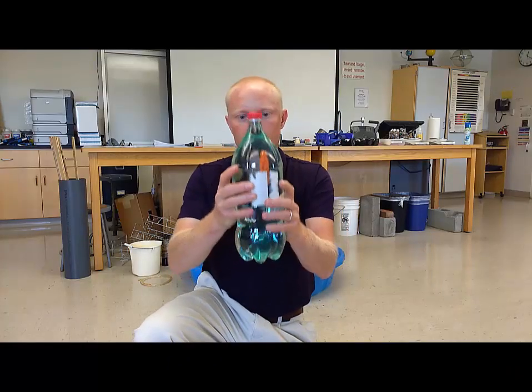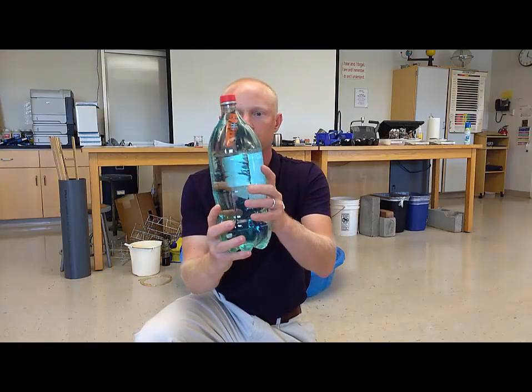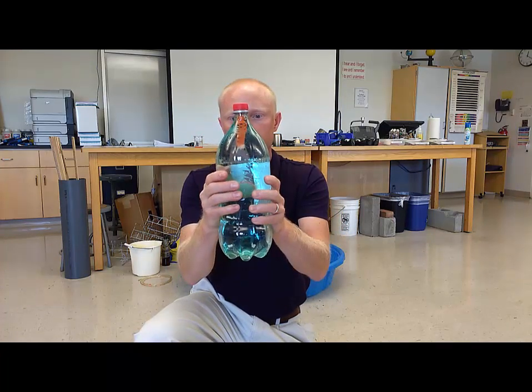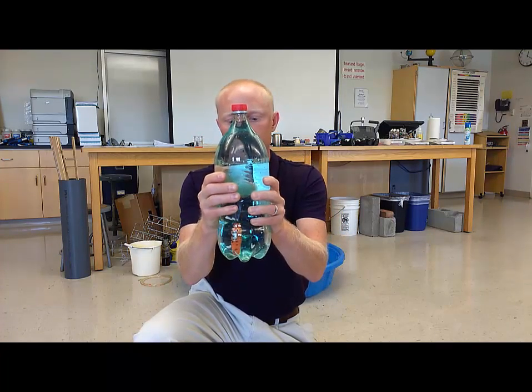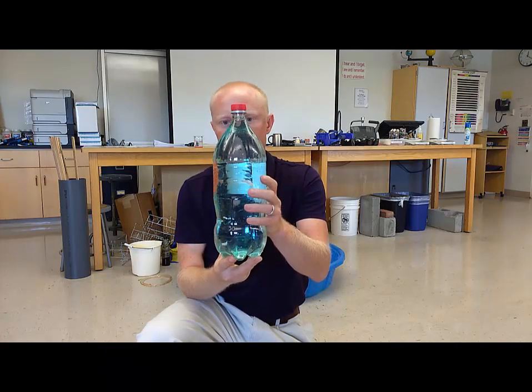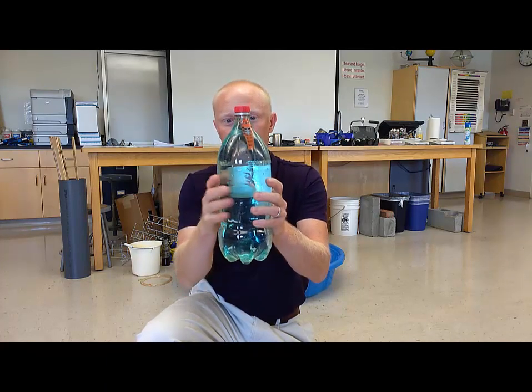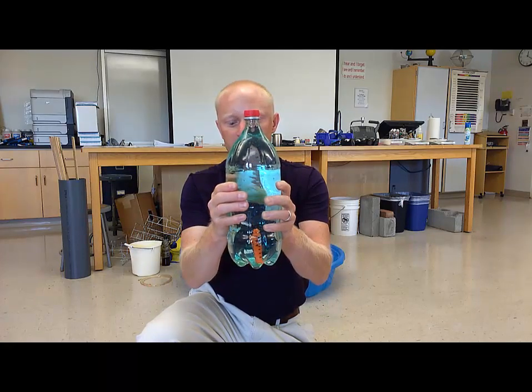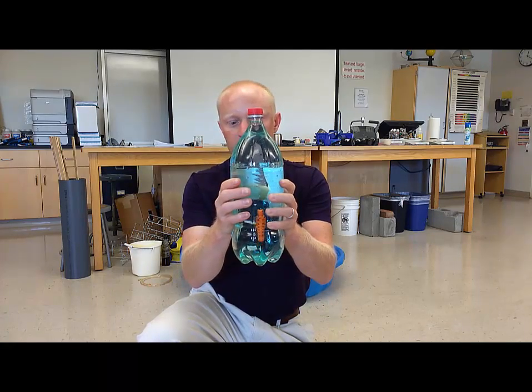Now I have two examples of Pascal's principle in action. Here I have a little Cartesian diver, is what he's called. He's slightly less dense than the water. I squeeze the bottle and he becomes more dense than the water and he sinks. I let go of the bottle and he expands and he floats. Squeeze the bottle, he goes down. Release the bottle, he goes back up.